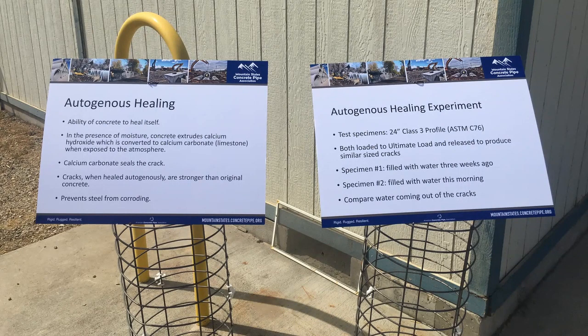So basically, ultimate load would take this to about 0.05 of an inch to 1/10 of an inch, well beyond what the acceptable crack limits are based on the ASTM C76 spec. So we loaded it, got it to about 0.05 of an inch. We were able to stick a dime in that crack pretty easily, so we know it was a really big, thick crack.